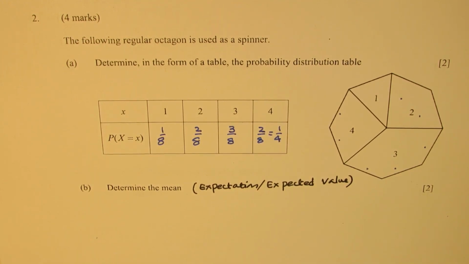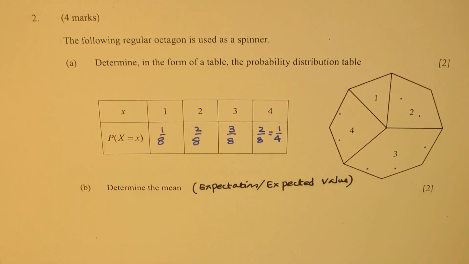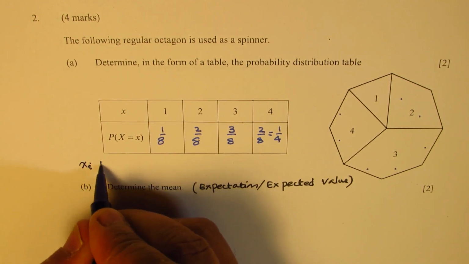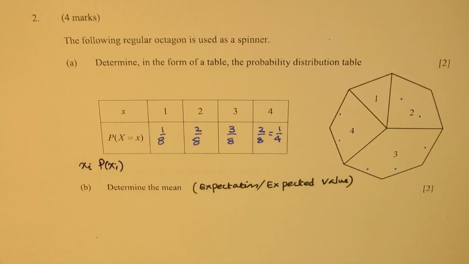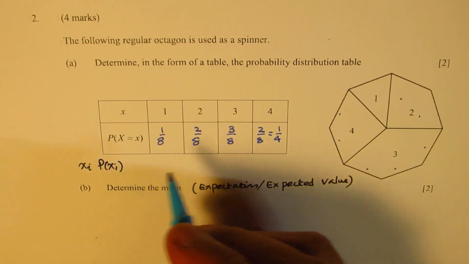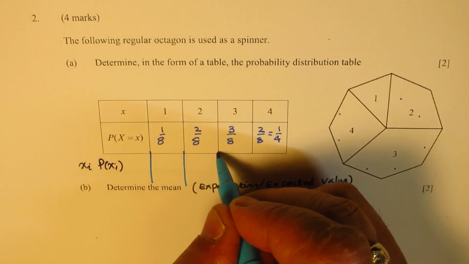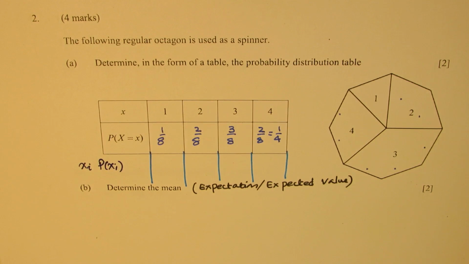Correct? Now to find the mean, let us find the product of these. What is the value, right? So the product of xi and the probability of xi, let's calculate this first. And then the total of this will give us the mean, right? So let me extend this table here to provide the solution for part B.